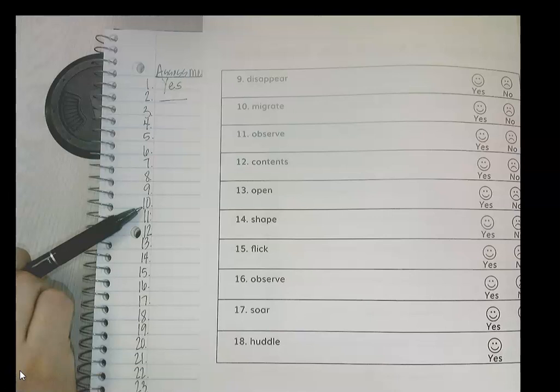Migrate. If you live in one place for a long time, did you just migrate there? Pay close attention to those keywords. If you lived in one place for a long time, did you migrate there?